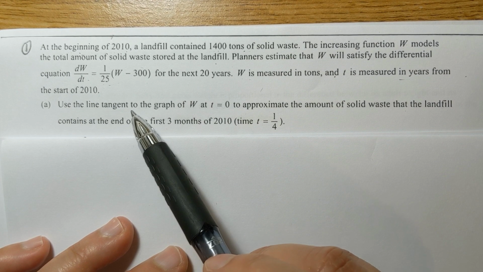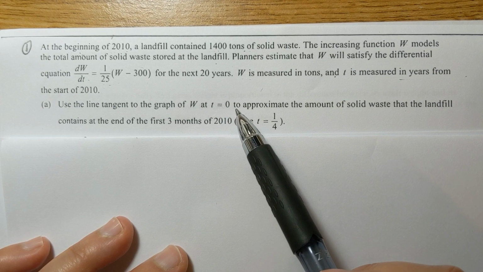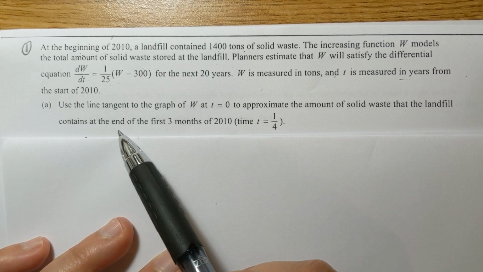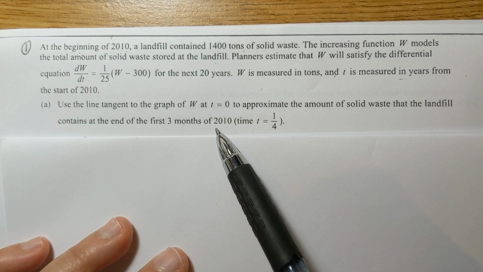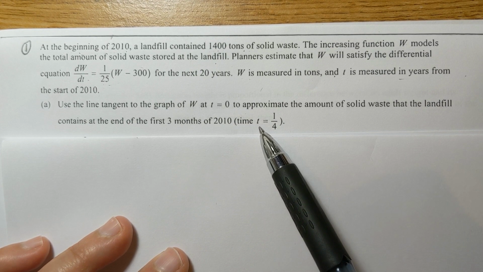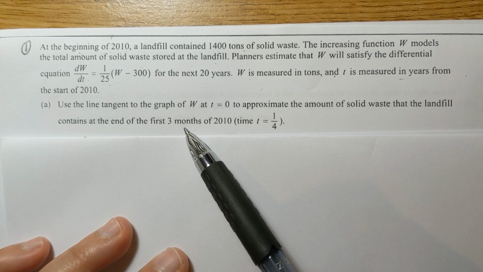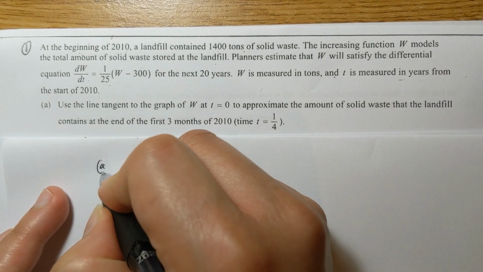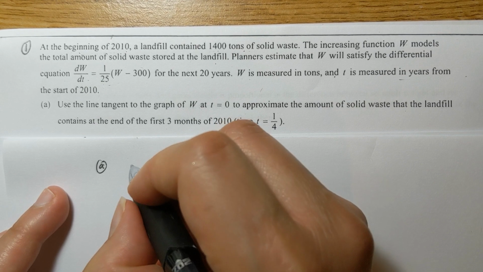Use a line tangent to the graph of W at t equals 0 to approximate the amount of solid waste that the landfill contains at the end of the first 3 months of 2010. So time equals 1/4, because 3 months out of 12 months is 1/4. So part A, basically we need to do a tangent line approximation.